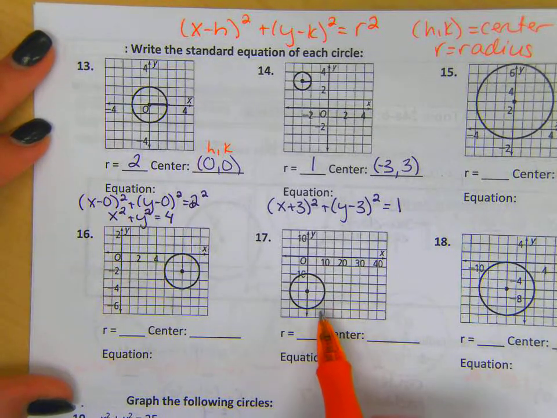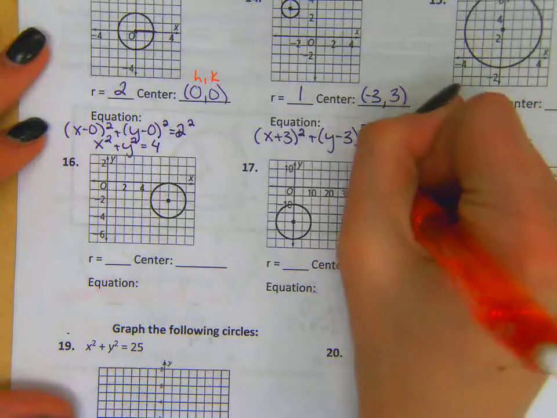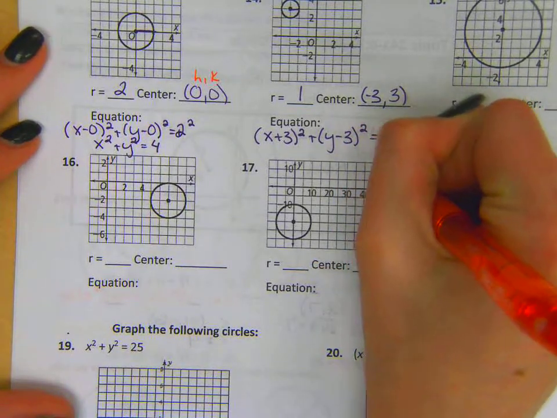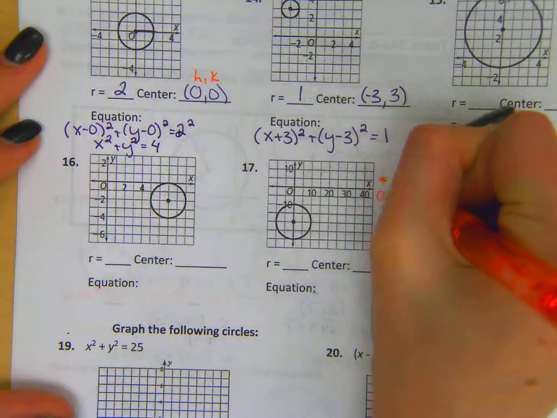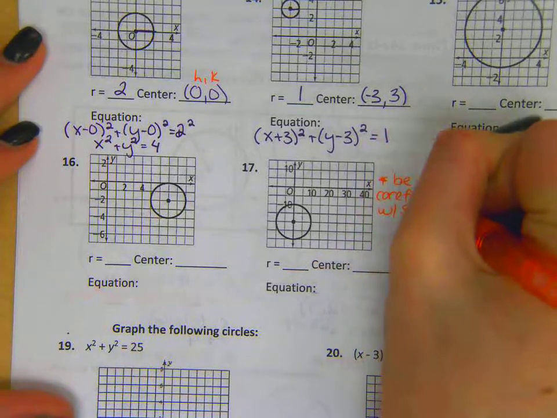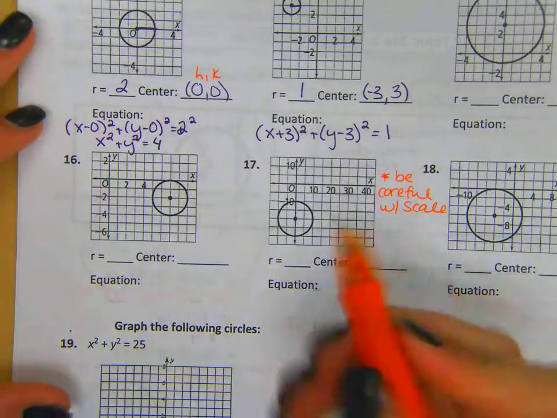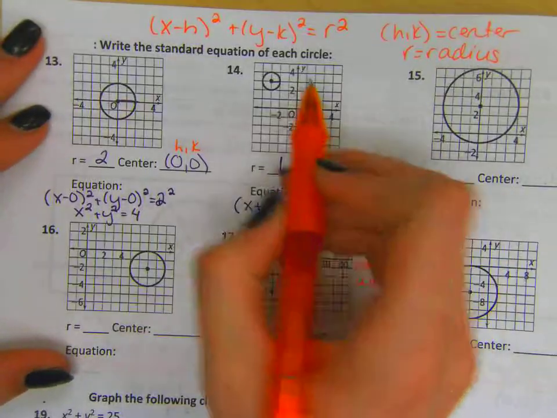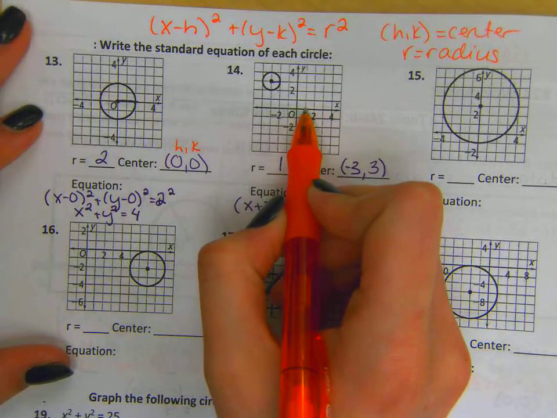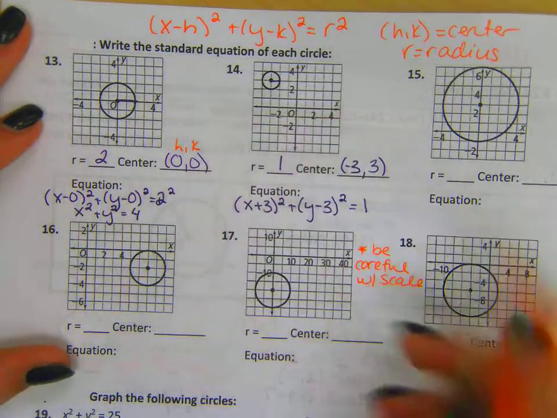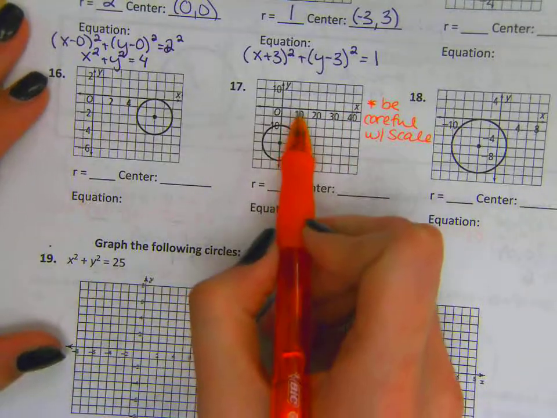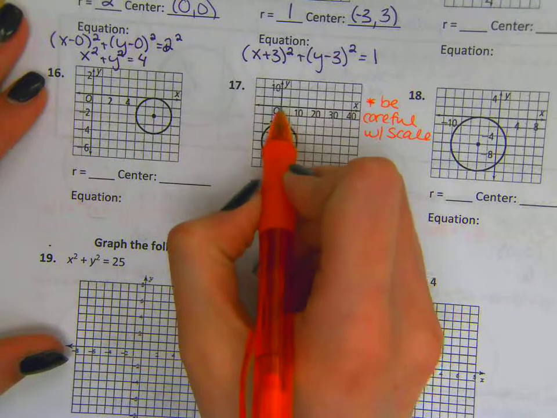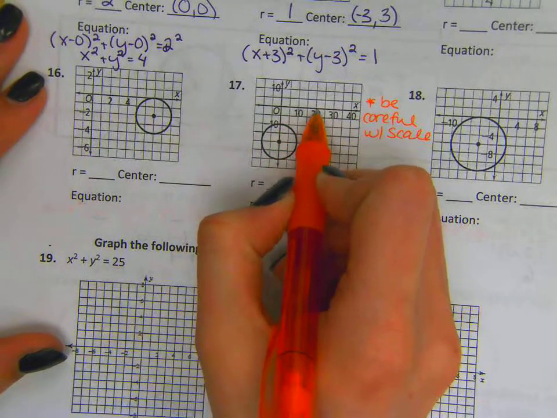For number 17, we want to always be careful. I'm going to make a little bit of a note. Be careful with scale. And what I mean by scale is how many spaces I'm moving for each block. So in the previous examples, this was a distance of 1, 2, 3, 4. But in number 17, it looks like we're counting by 5s. 5, 10, 15, 20.